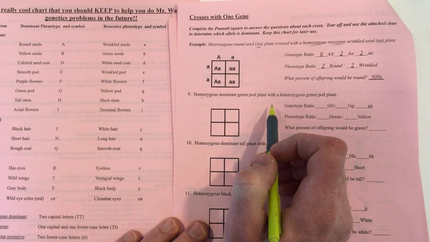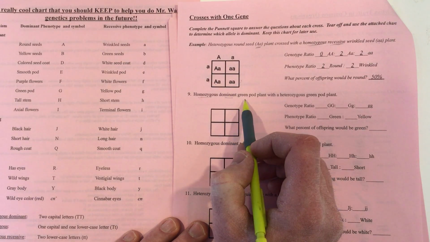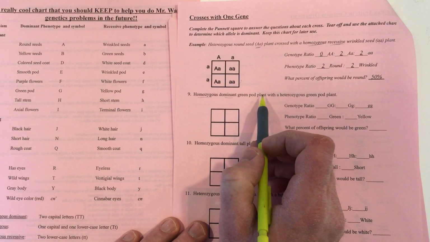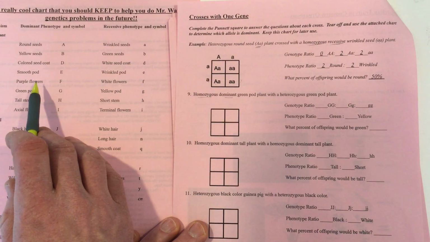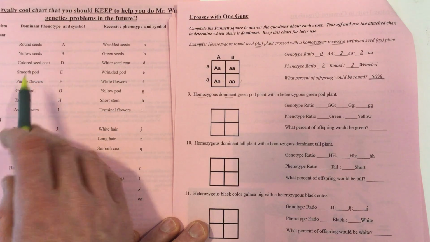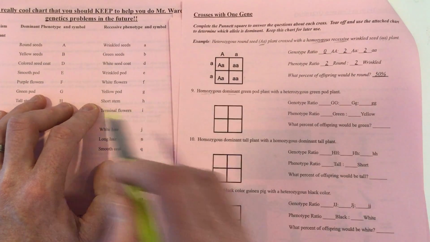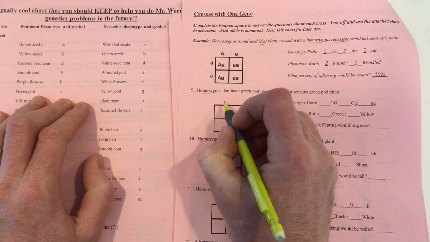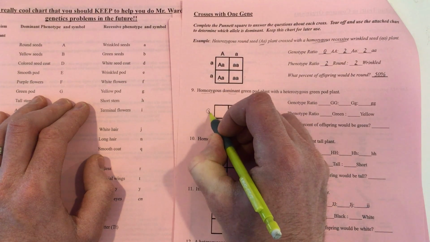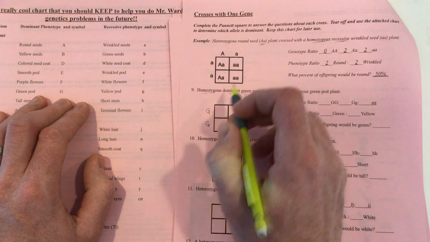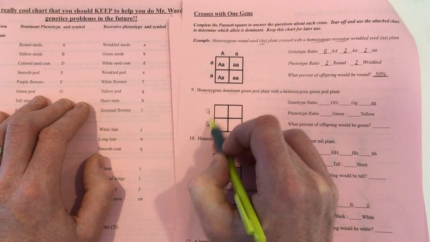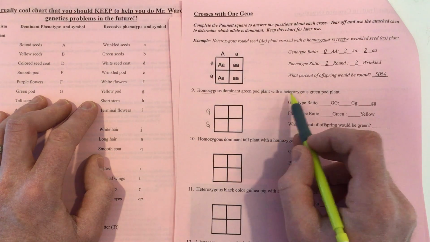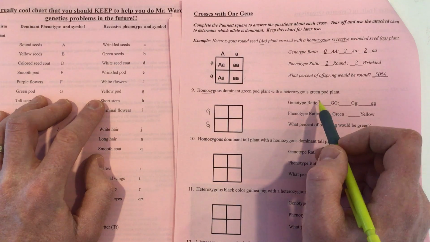Homozygous, so two of the same. Dominant, so two big letters. Green pod plant. So we have to go down to pod color. Here's pod color, and I can see that green pod is, just as it said, dominant. So I can go ahead and put that parent over on the side. You can put it on the top if you want. Big G, big G. Homozygous, they're the same, dominant, two big ones, and we know that we're talking about pod color.